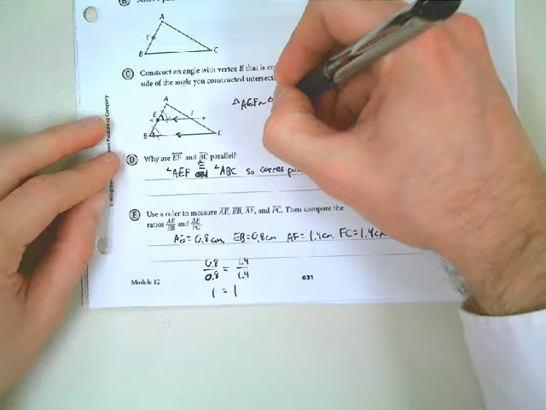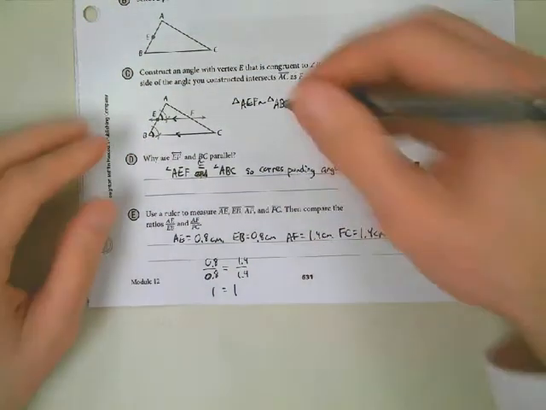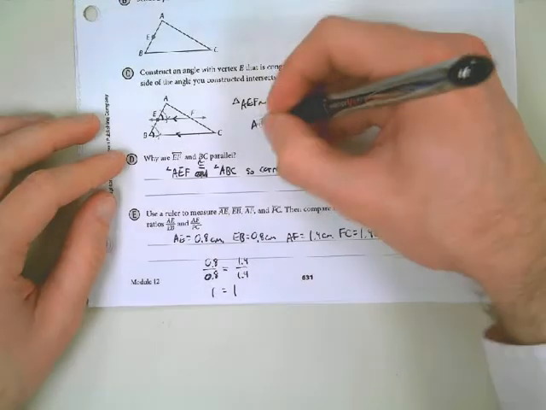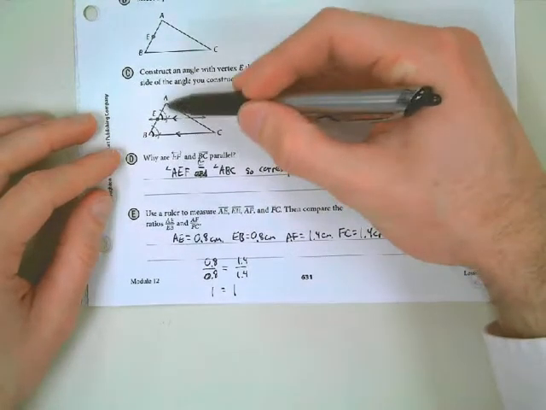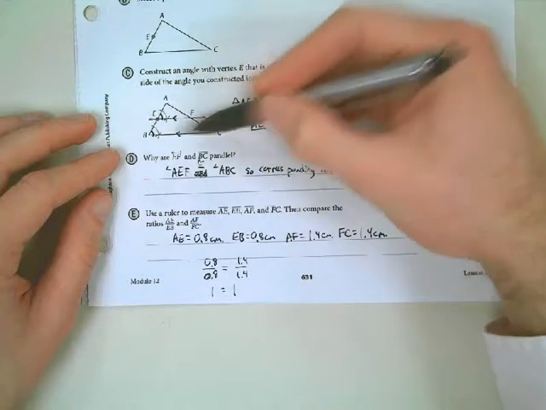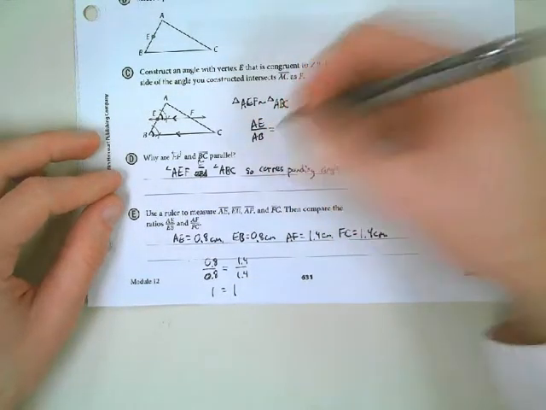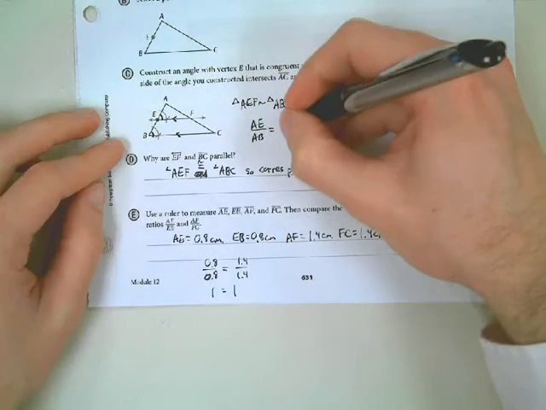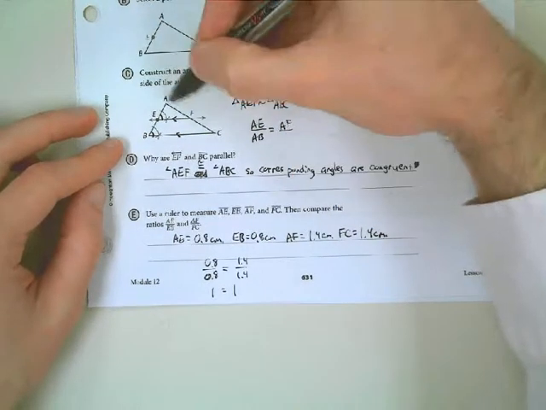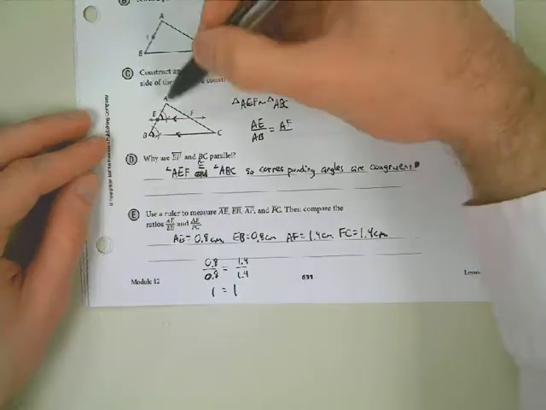That is true. So that means, for example, that I could set up the ratio AE over, what does AE correspond to in the bigger triangle? AB, yeah. And that should equal AF over what? AF corresponds to AC in the big triangle.